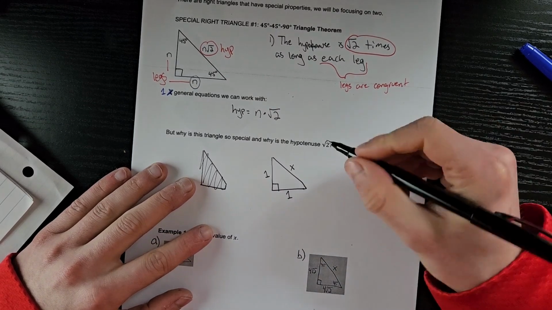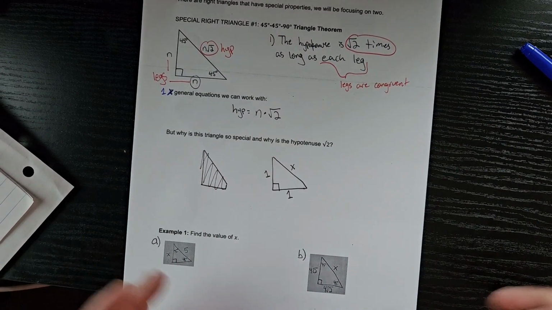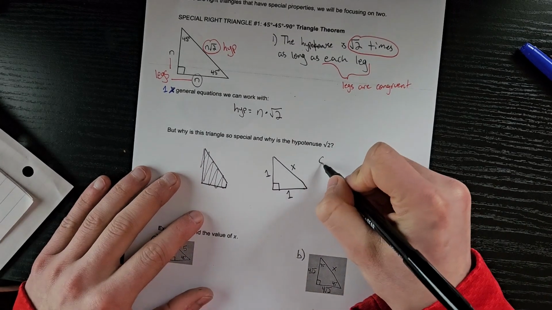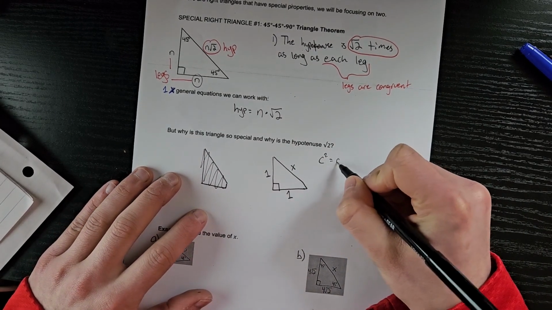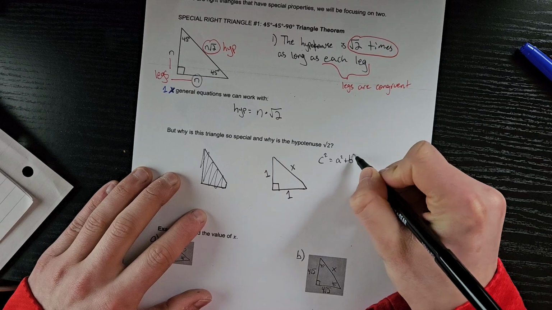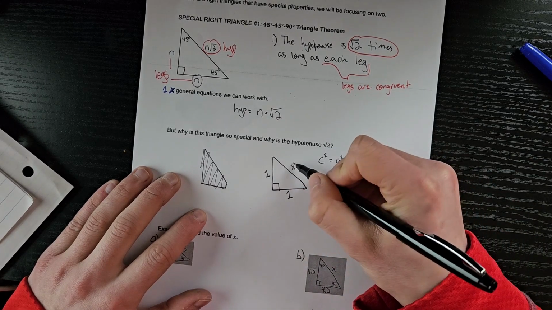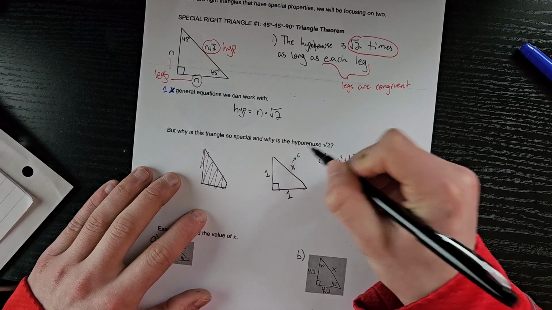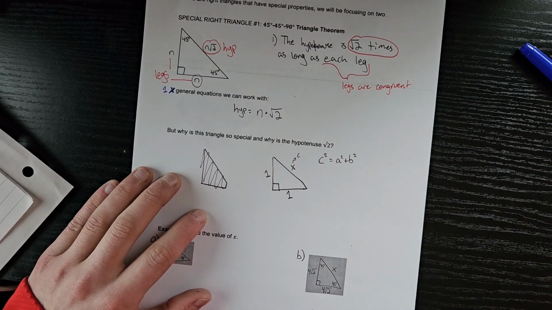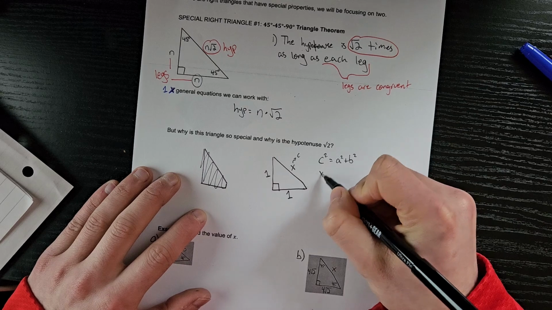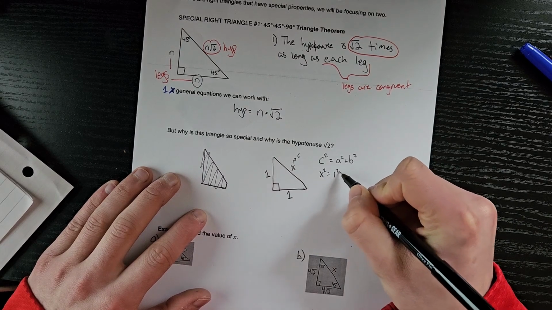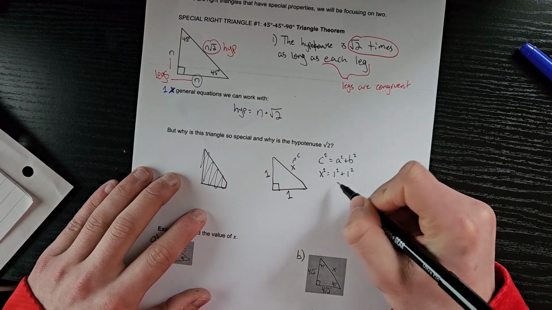And when we work with the Pythagorean theorem, c squared is equal to a squared plus b squared, when we start plugging our values in, knowing that x is our c value, since it's the hypotenuse, we'll have x squared is equal to 1 squared plus 1 squared.